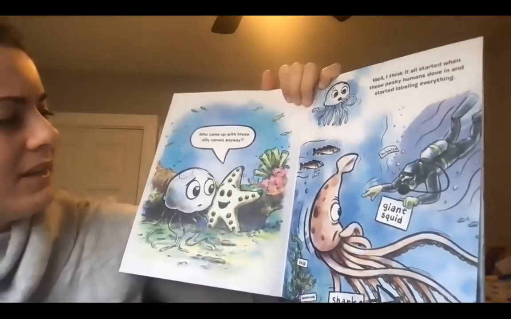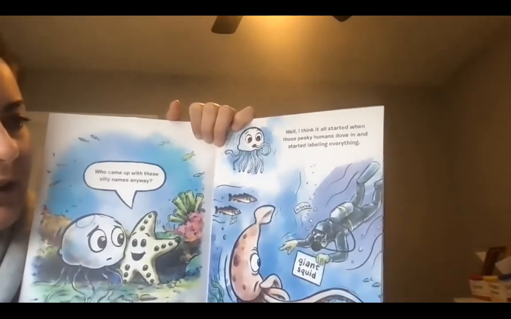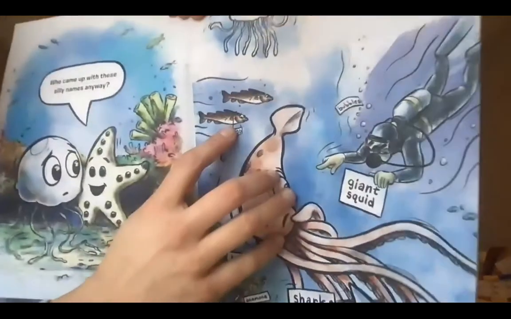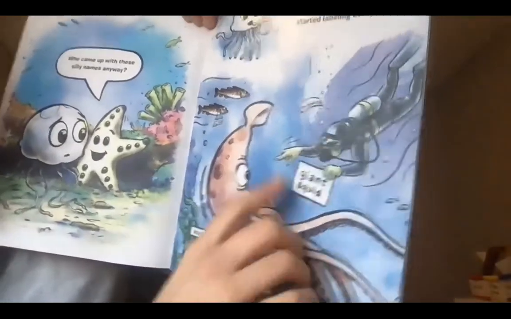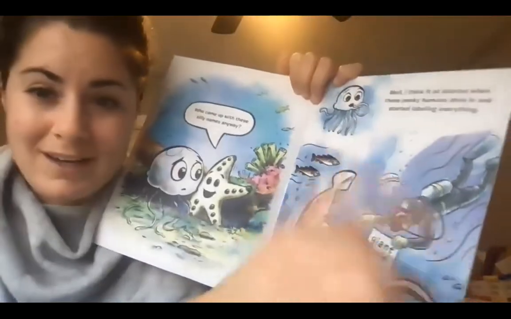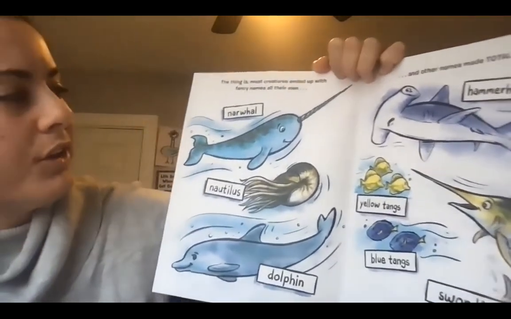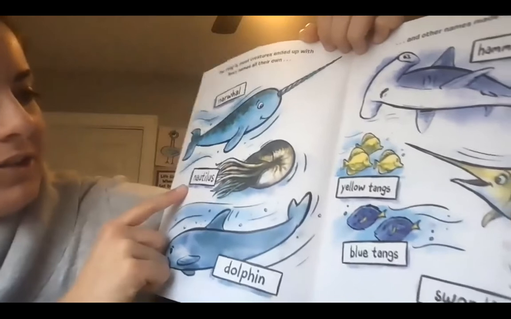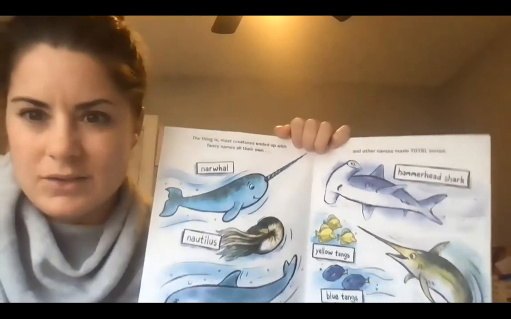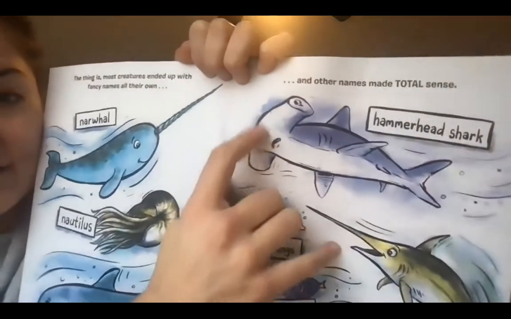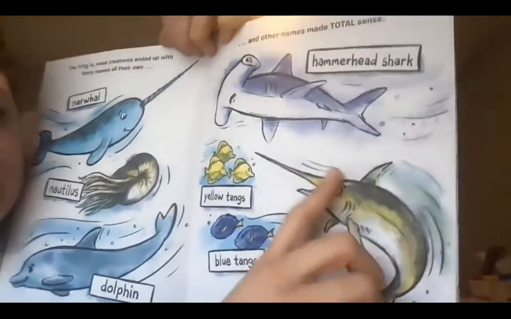Who came up with these silly names anyway? Well, I think it all started when those pesky humans dove in and started labeling everything. A cod, kelp, an anemone, a shark, a giant squid, bubbles. There's the human, right? Naming things. The thing is, most creatures end up with fancy names all on their own. A narwhal, a nautilus, a dolphin, and other names that make total sense. That means it makes sense, right? A hammerhead shark looks like a hammer. Yellow tangs, blue tangs, a swordfish because it looks like it has a sword.